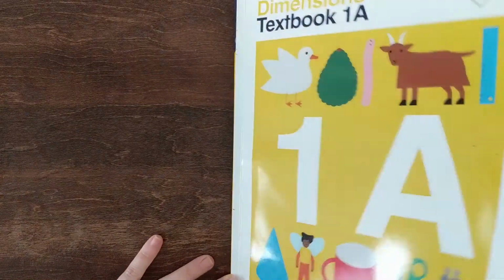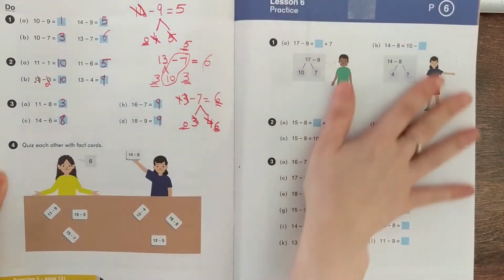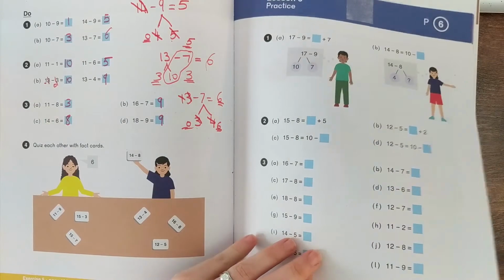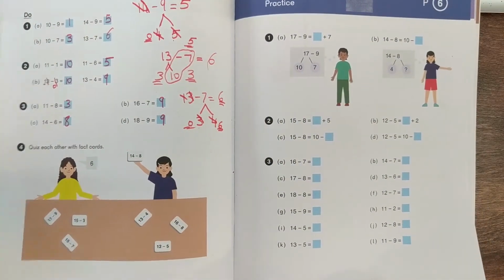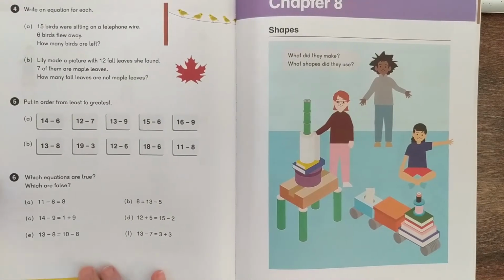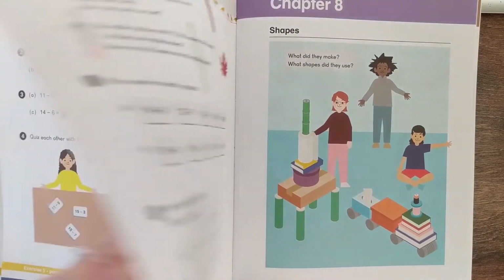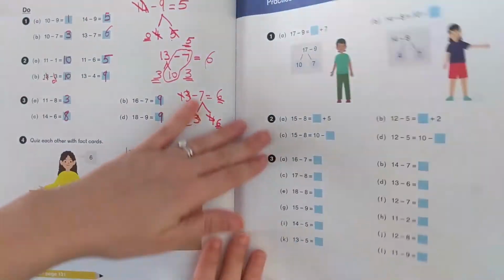As usual, we're going to work on the very last lesson, which is super cool because today's lesson is all about practice and review of everything we learned in this chapter, which was practicing within the number 20 and learning 2 different methods. And after that, we have our chapter 8 coming up. So exciting. And that is about shapes. Very, very cool. Okay, let's begin.